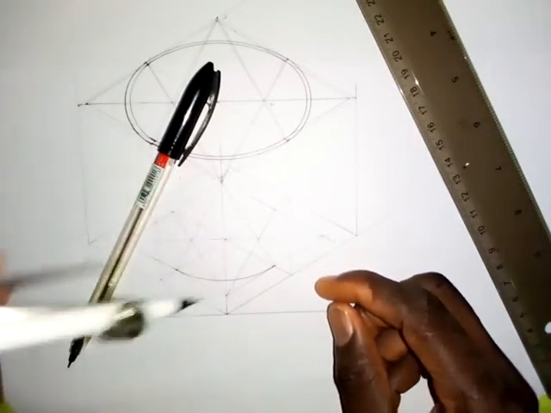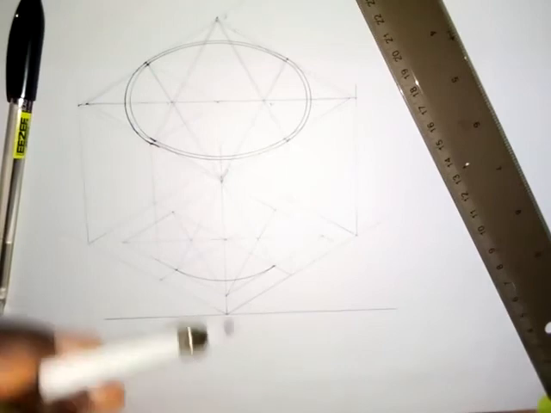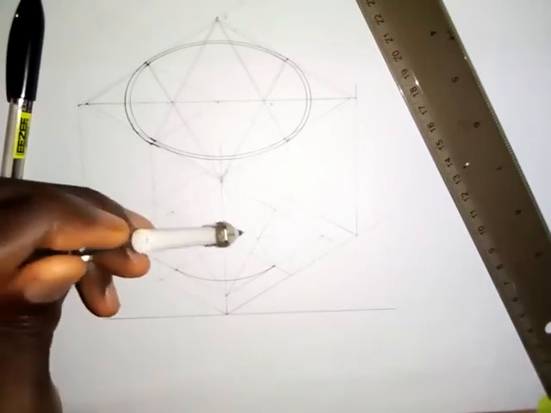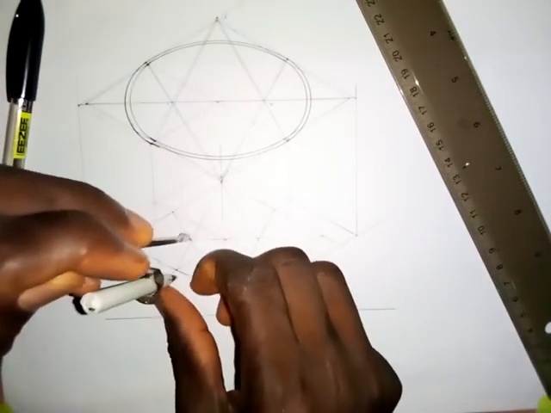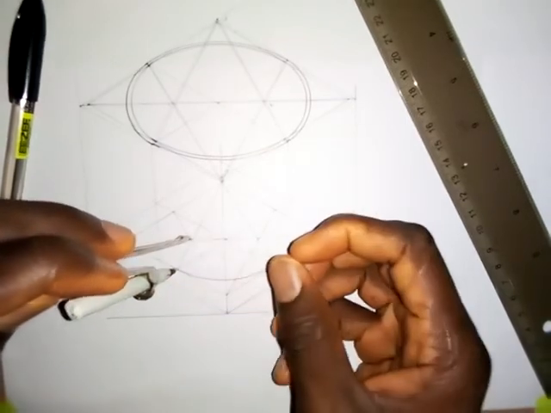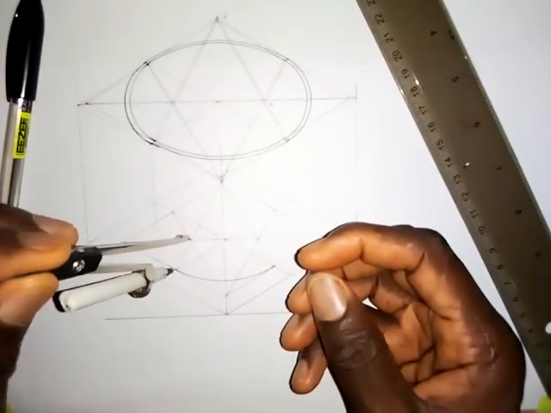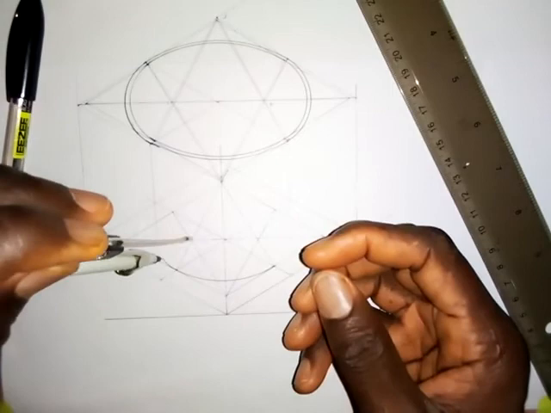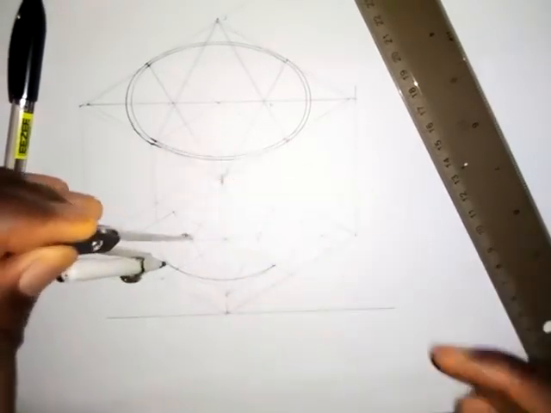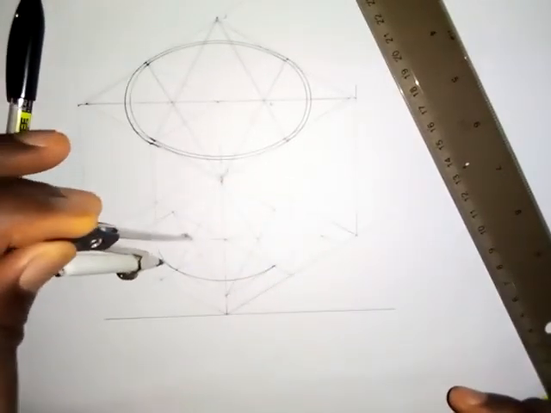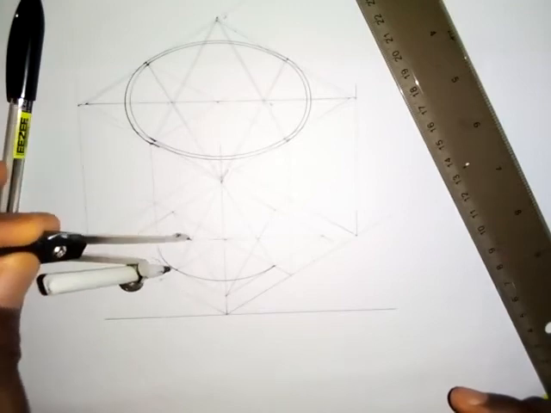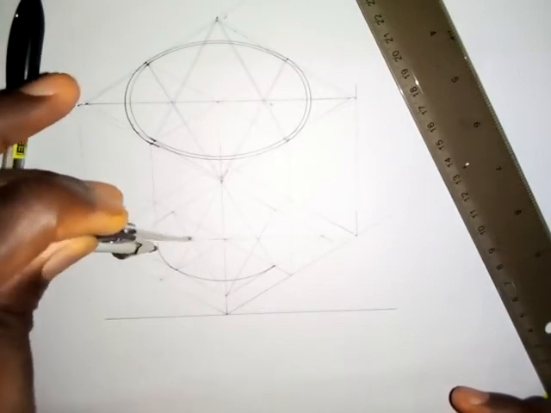Okay, so the next is put your compass here and extend it here, then you draw an arc, so the arc goes like this. When it touches this straight line, you just stop it there. Okay, so you have it like this.